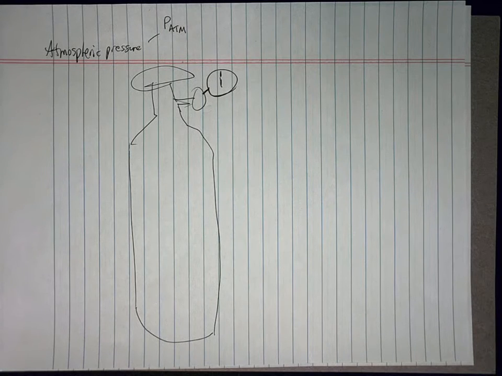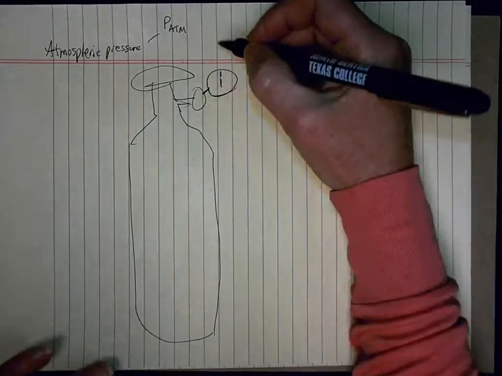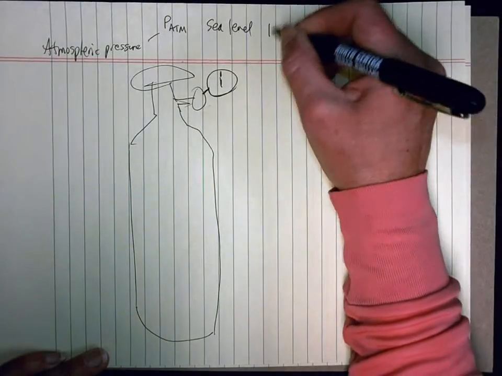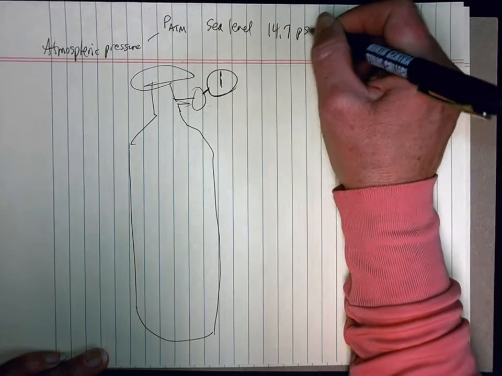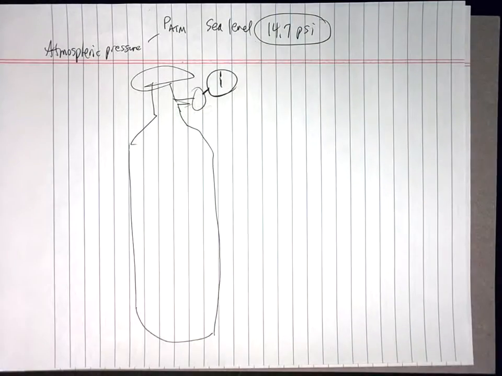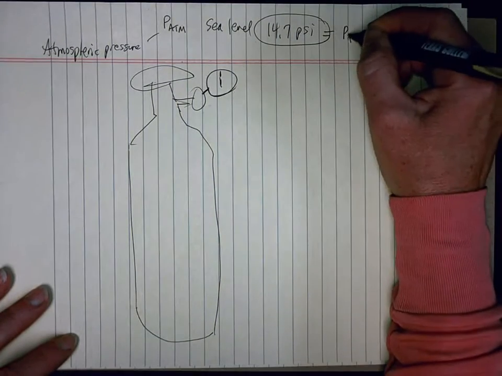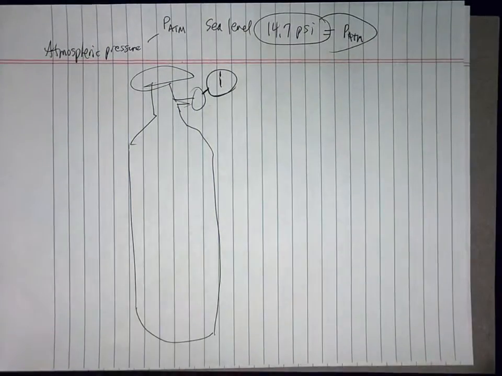If you're at sea level, it's one thing. If you go up in the mountains, it's less. But standard atmospheric pressure is at sea level, and it's 14.7 pounds per square inch. You need to learn that number. Atmospheric pressure is equal to 14.7 psi.